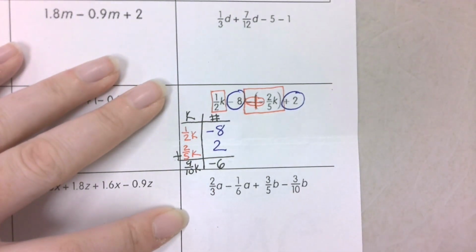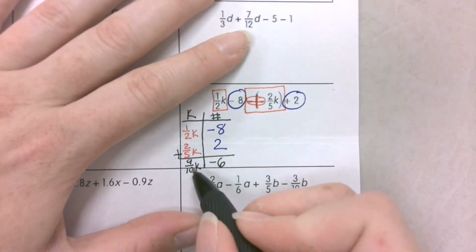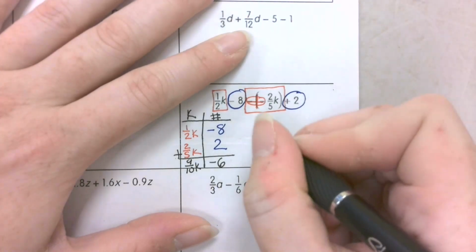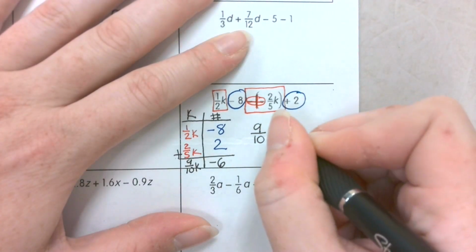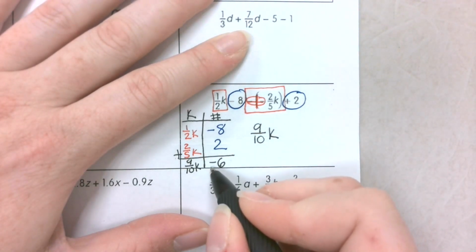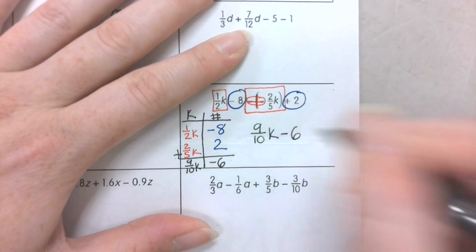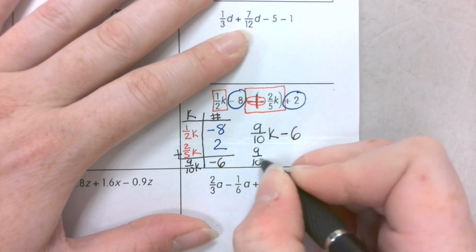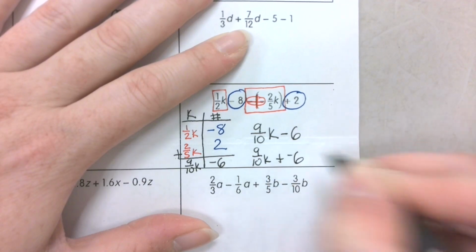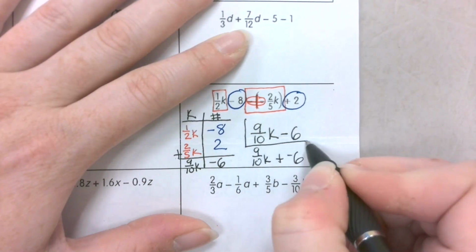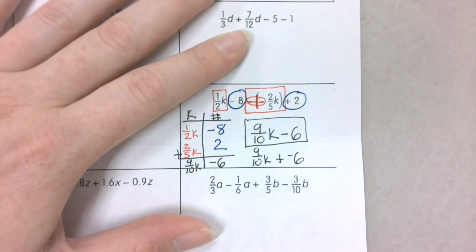Now that I've combined my like terms, I need to write this as a single expression. So we're going to take 9/10 k out. We have 9/10 k. And then because this is a -6, we will say this is -6. You could also write 9/10 k plus a -6, but this is the better, more math mature way.